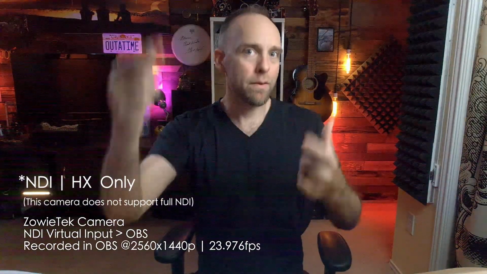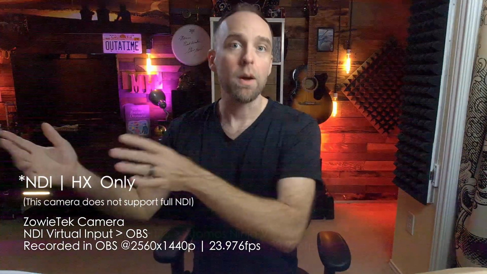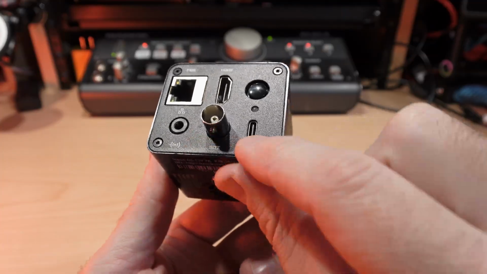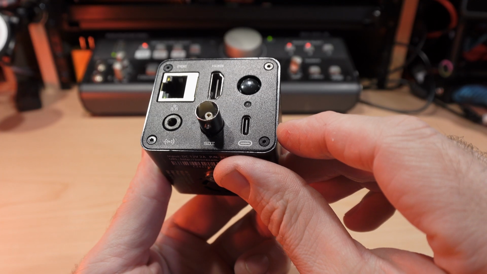And most, if not all of the video in this video will be from the ZowieTek camera, but I had to record it in OBS, and I had to do that with this version by taking the NDI feed into OBS to record it there. But I'm also routing the HDMI output of the ZowieTek camera over to an Atomos Ninja, and I'm recording it externally there. Or I might be using a Blackmagic A10 Mini because this camera does not have any internal recording. There's no SD card slot, no micro SD card slot. It does have a USB-C port, but that seems to be just for power.